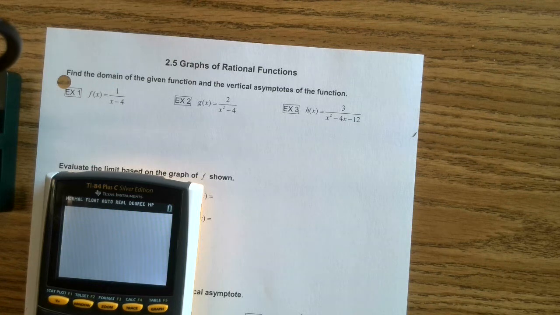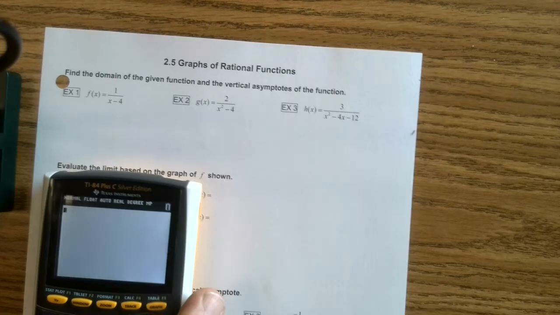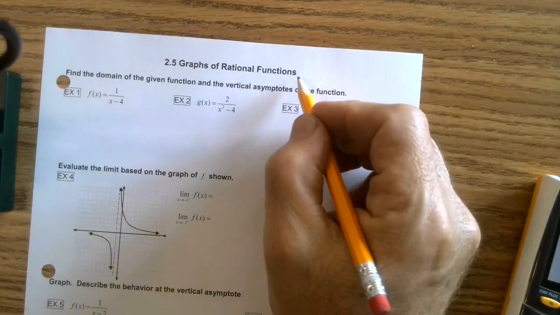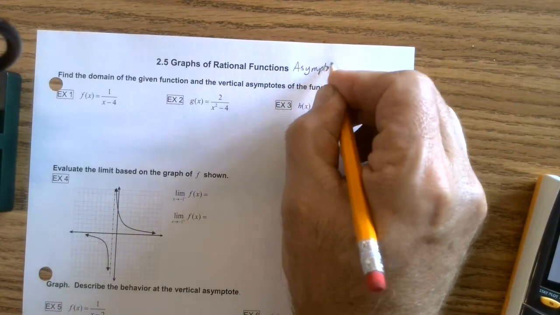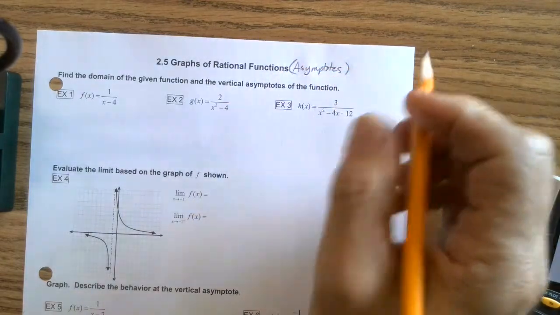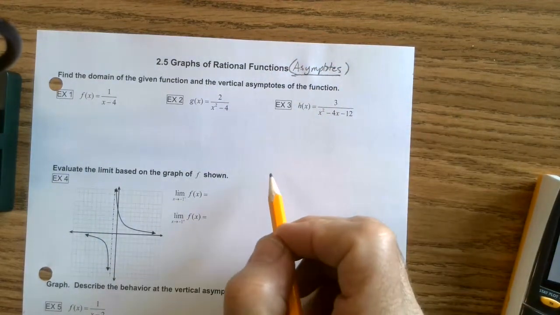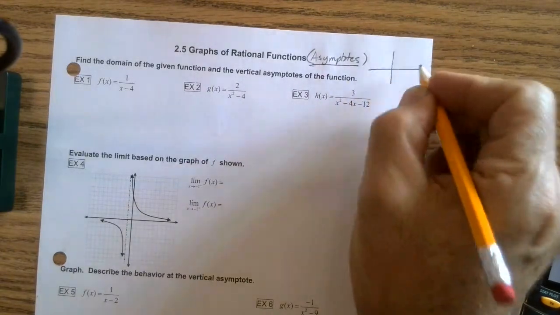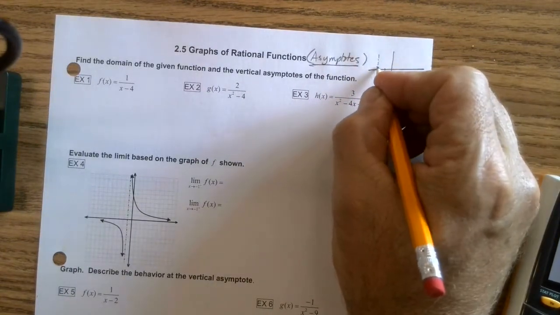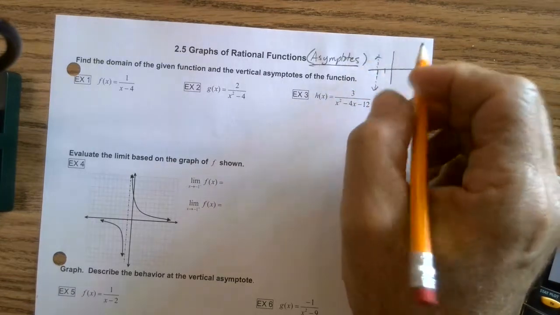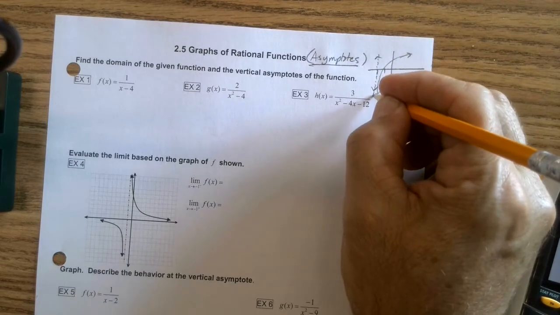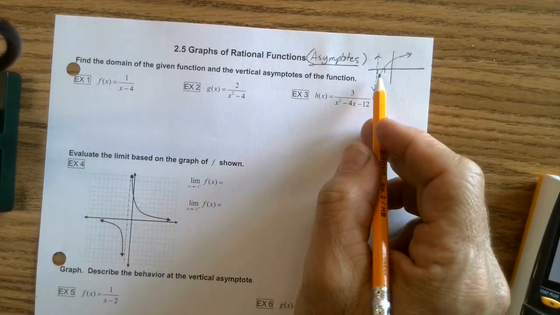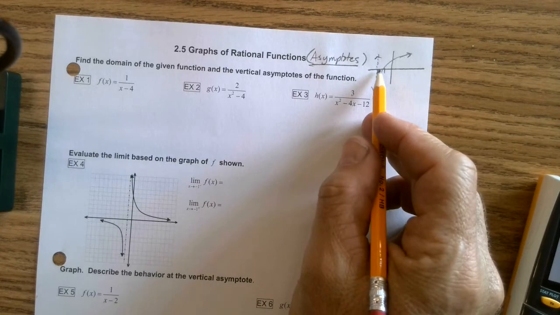All right, so we're up to 2.5, Pre-Calc B, graphs of rational functions. Hey guys, the key to this is going to be this word asymptotes, which essentially is where the graph can't cross. Generally speaking, if I say there's an asymptote, maybe a graph will come in and try to touch it, but it just can't. I don't know how much you worked with this in Algebra 2, but this is going to be the general idea today.